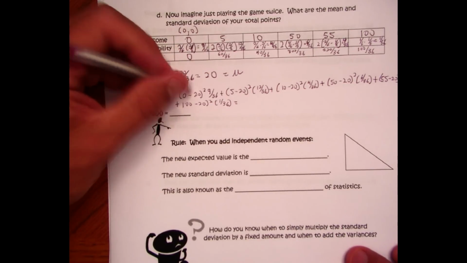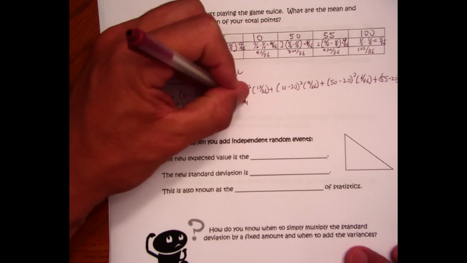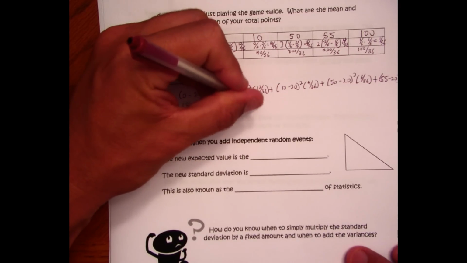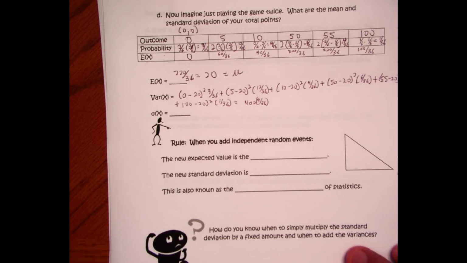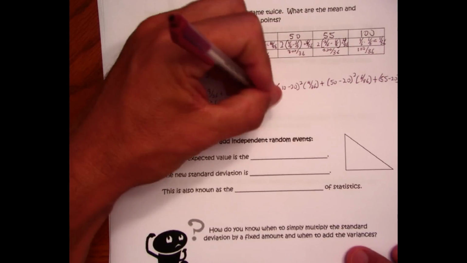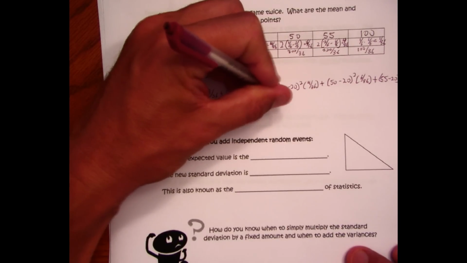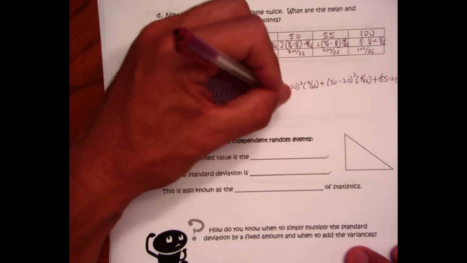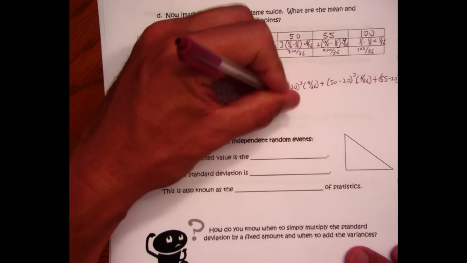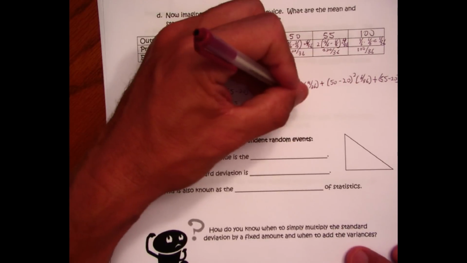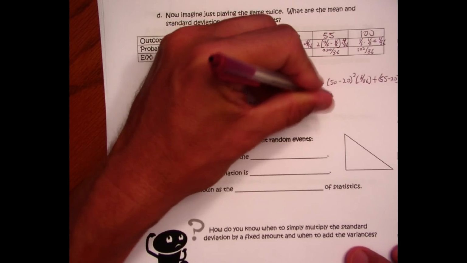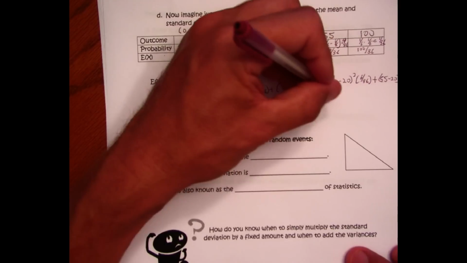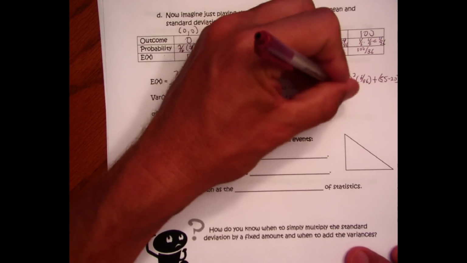So this is 400 times 9/36. 15 squared, I believe, is 225. Yeah, 225 times 12/36. This is 100 times 4/36. 30 squared is 900 times 6/36.